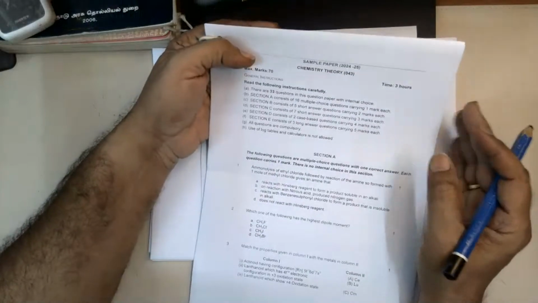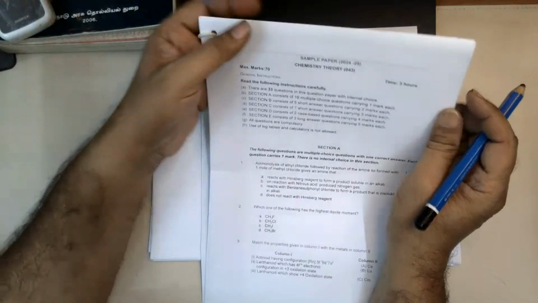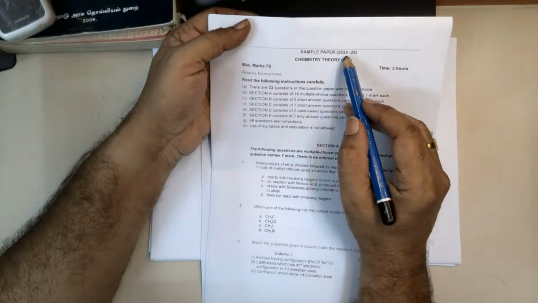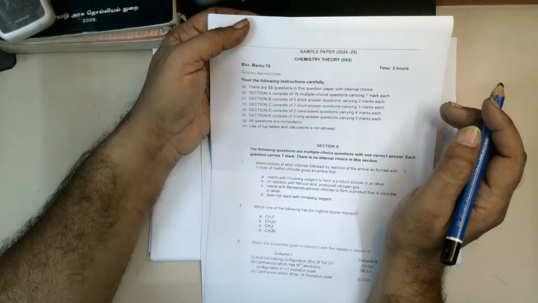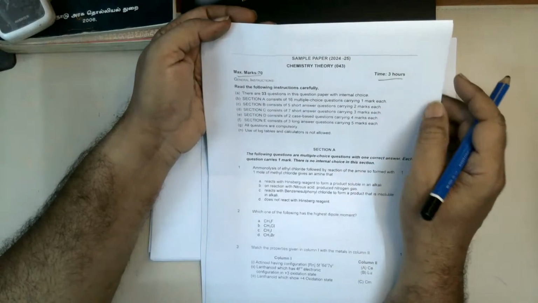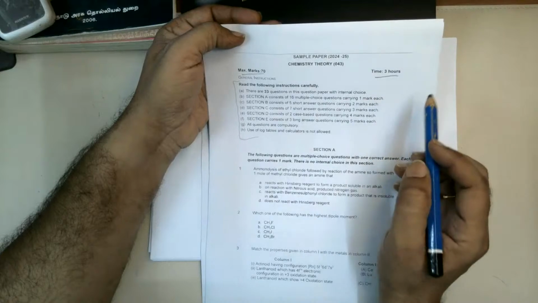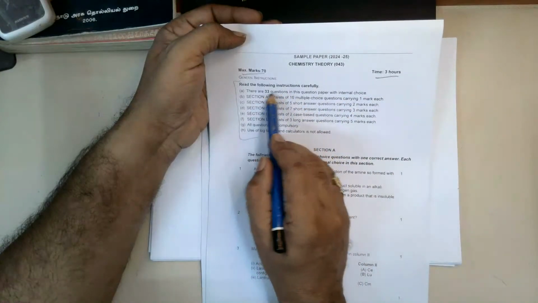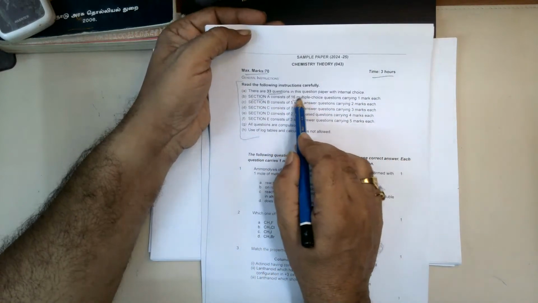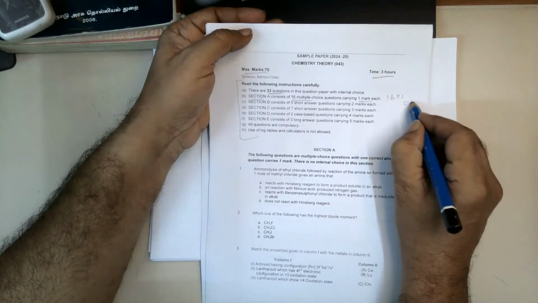Let me discuss the sample paper released by our NCERT board, for class 12 chemistry for the 2024-25 batch. The maximum marks is 70, the duration is 3 hours, and you have to carefully read all the instructions given here. There are 33 questions, and section A consists of 16 multiple choice questions. So you've got 16 into 1, 16 marks.